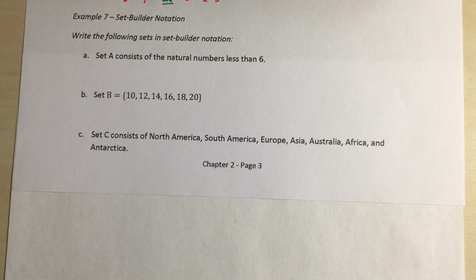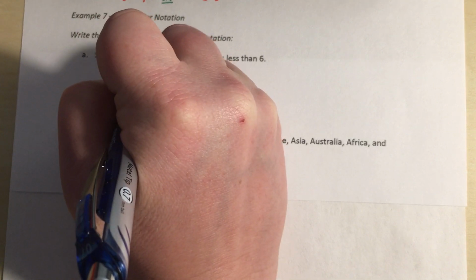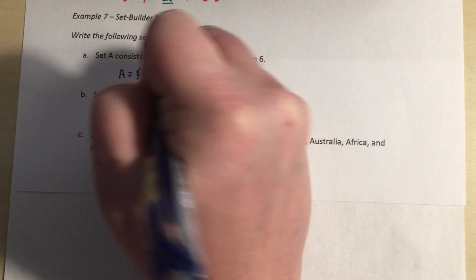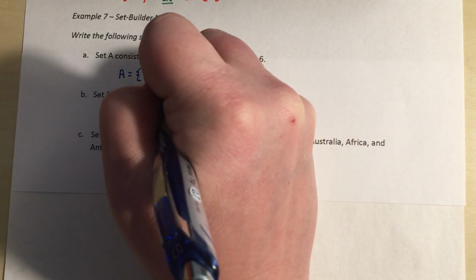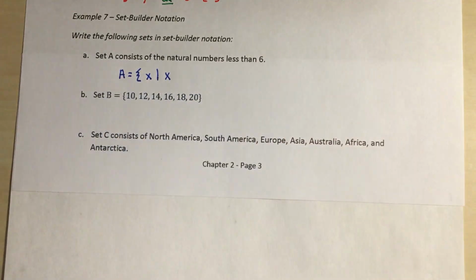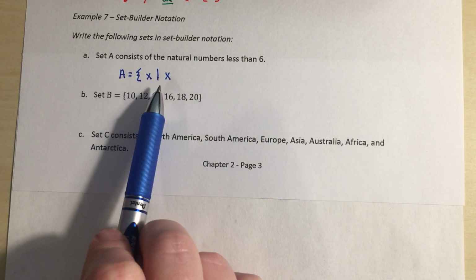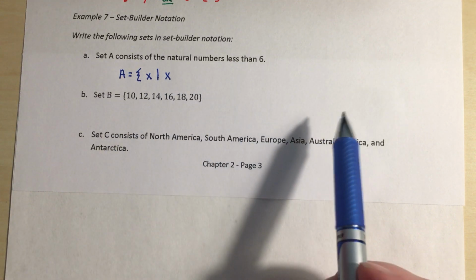So set A consists of the natural numbers less than 6. We're going to start by naming our set. We put an equal sign, we put a brace, we put an X, we put a vertical line for "such that", we put another X. All three of these answers in this example 7 are going to start with this notation. We always start by naming our set, saying it's a set of all X such that X, and then we're going to describe what's happening.